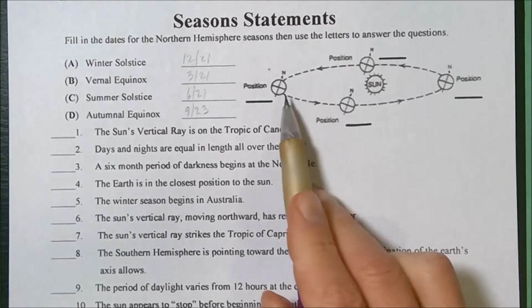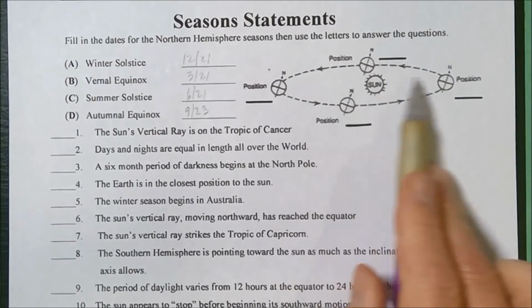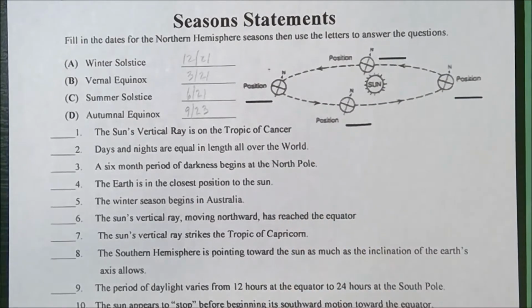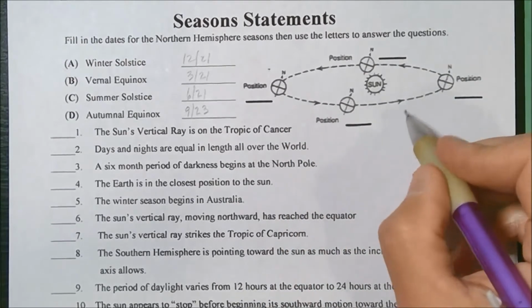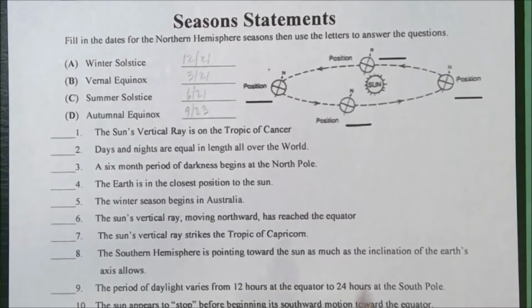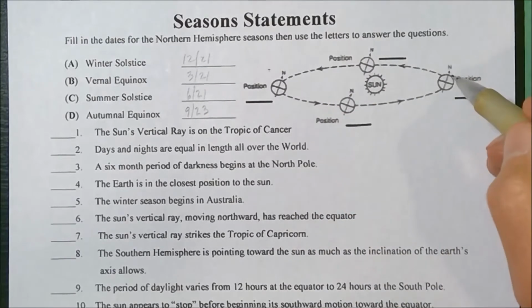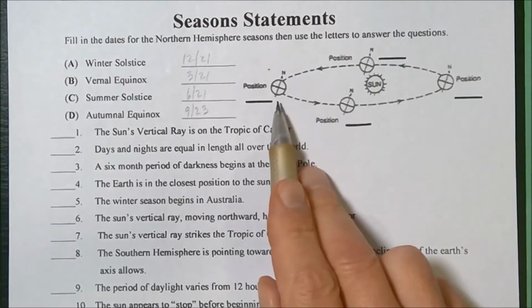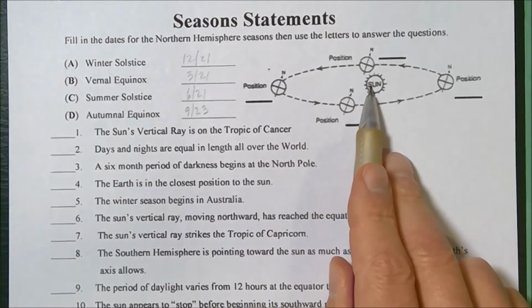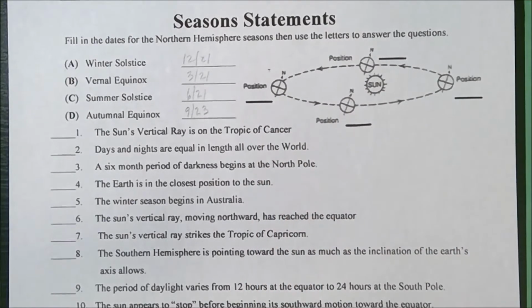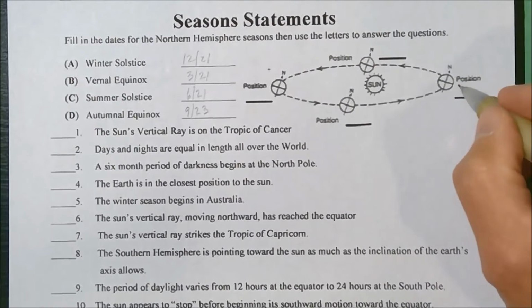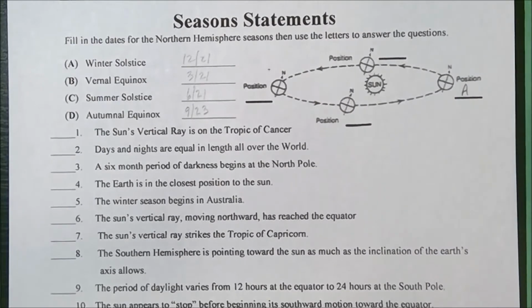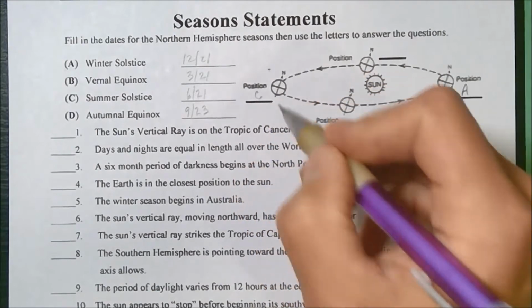Now, on the picture, summer and winter are almost always directly across the center. This is definitely not to scale. You can't really see the distances, and you never judge it on distance. You have to look at the North Pole. At this position, the North Pole is tilted away from the sun. Over here, the North Pole is inclined or tilted 23.5 degrees from the sun. So this would be winter in the Northern Hemisphere, which would be position A, and this would be summer.